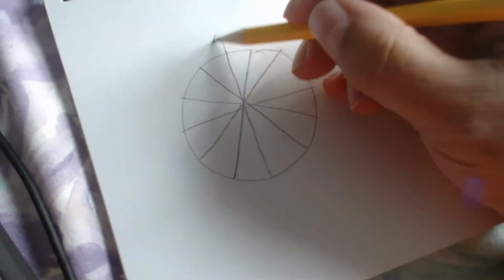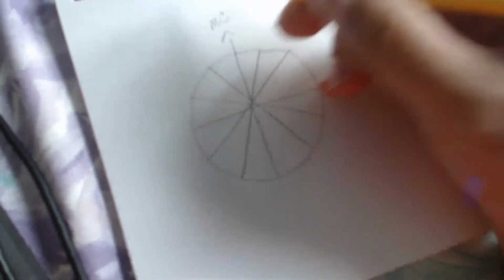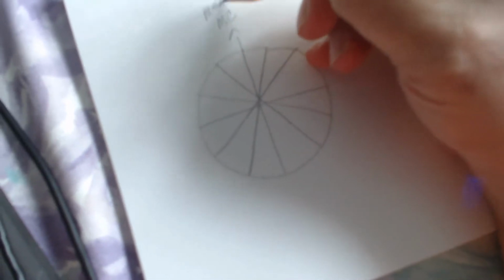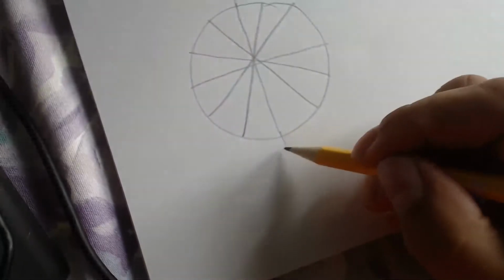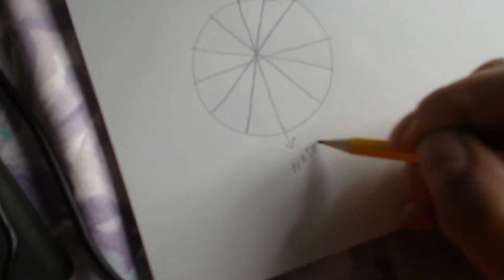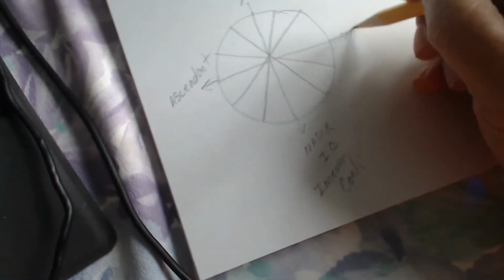At the very top of the chart is what's called the MC, or the medium coeli. And this is what's called the nadir, or the IC, the imum coeli. And I realize that's backwards. I apologize. What are you going to do, right? Now, here is the most sensitive part of the chart. It's called the ascendant. And here is the descendant.